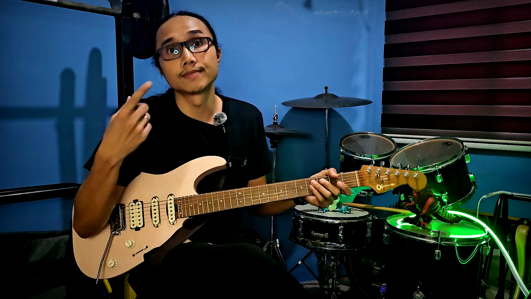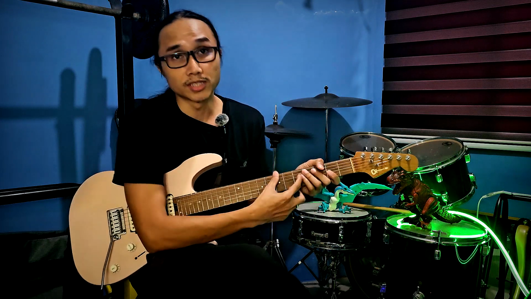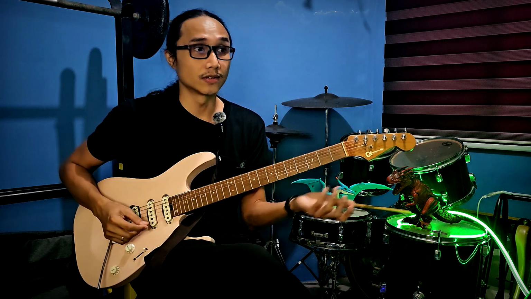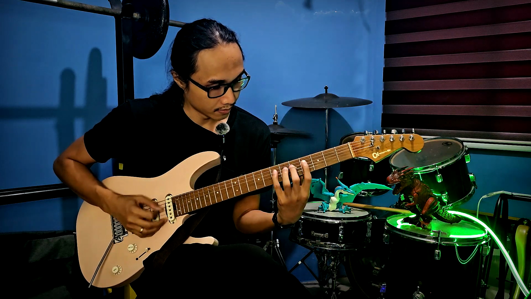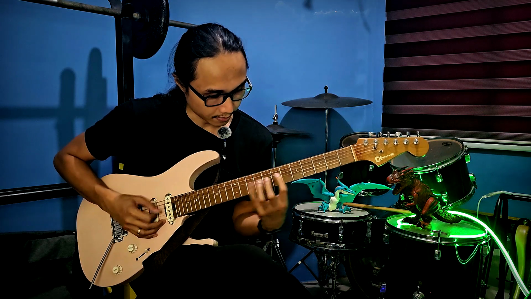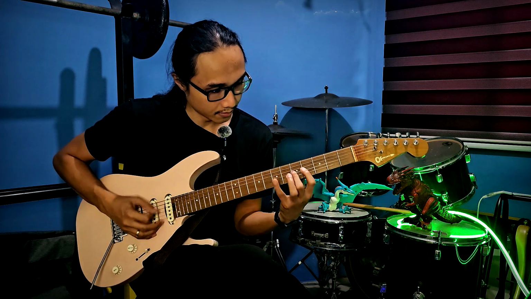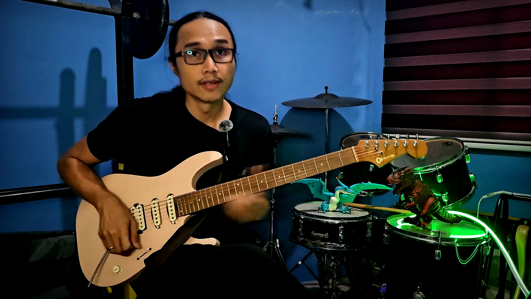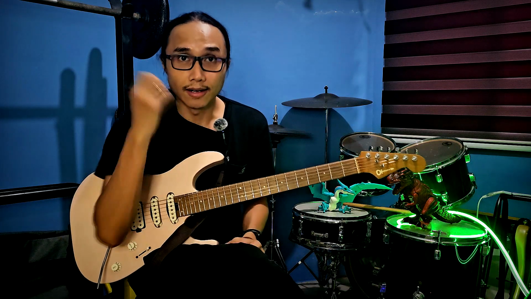Make sure that it repeats itself over and over again so that you can practice the scale fragment in one spot and you can move it around when you're ready in different strings or in different positions. So that's how you create long lines that are alternate picked.